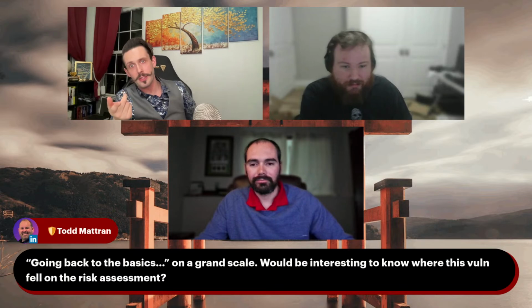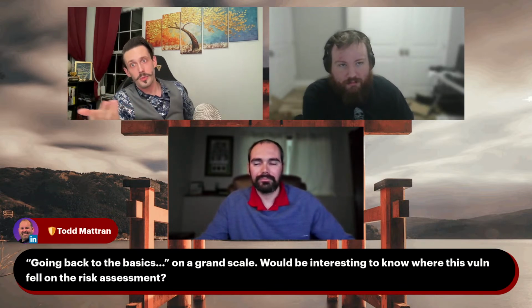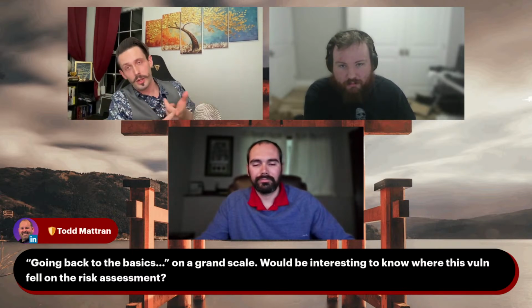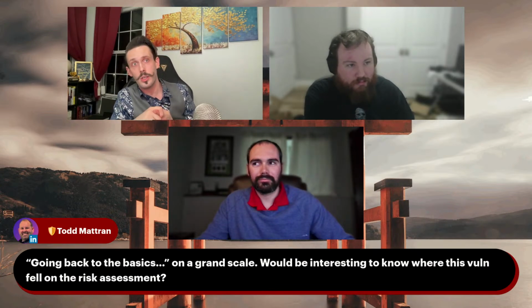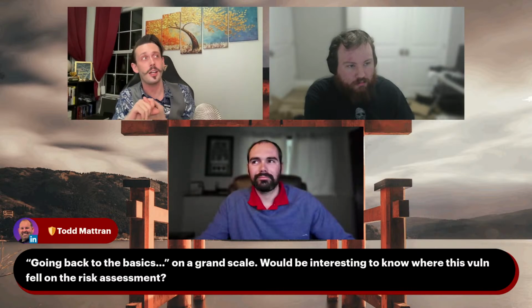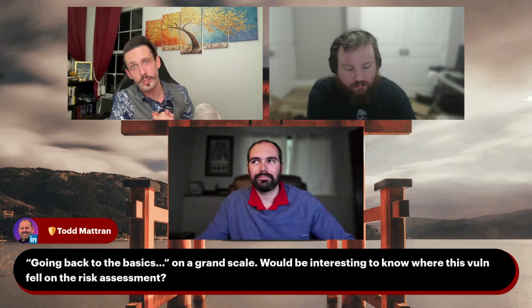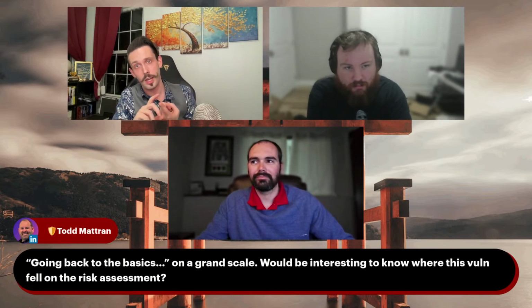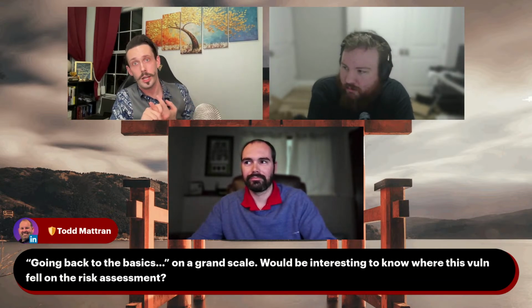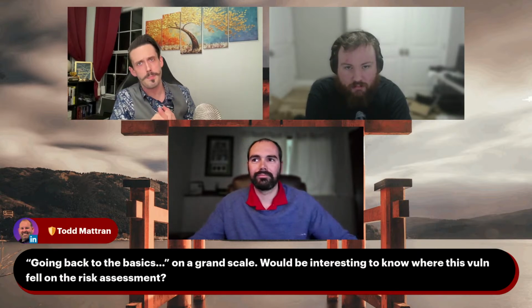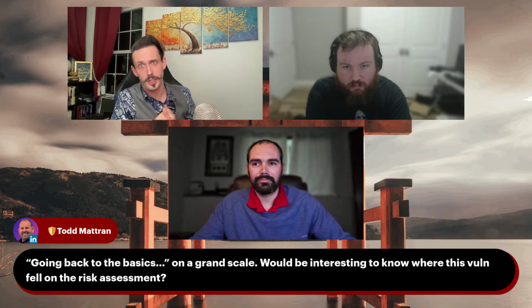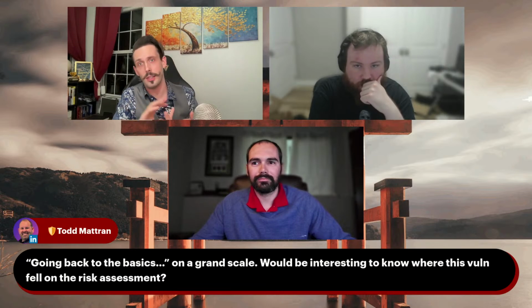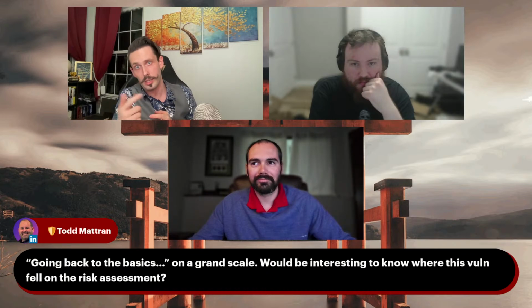To Todd's point, going back to the basics on a grand scale, would it be interesting to know where the vulnerability would fall on the risk assessment? I think that if you're leveraging a SAST analysis tool like Veracode, I've seen Veracode pick up a lot of good SQL injection attack vectors, usually because it's detecting a lack of input sanitization, or detecting some set of methods that's almost directly interacting with open SQL statements. And then two is again your DAST analysis, or say SQLmap, SQLNinja, beating your product down in a development environment with those. That doesn't hurt whatsoever. And then with third-party pen testing, and Travis was noting using Burp Suite and all that kind of stuff, there are multiple elements where this could have been caught and was unfortunately missed.